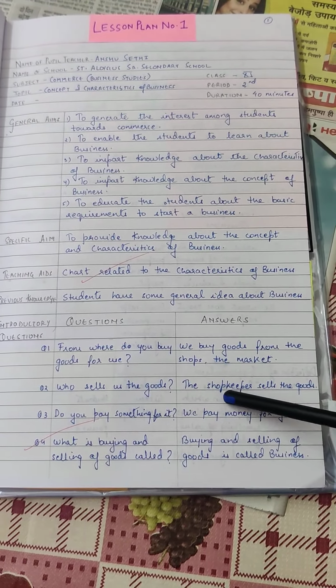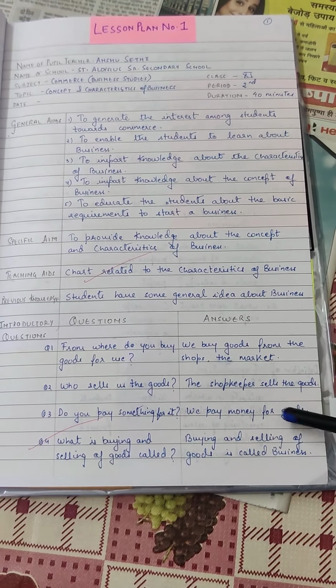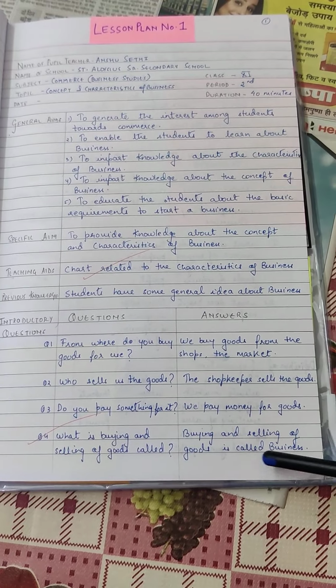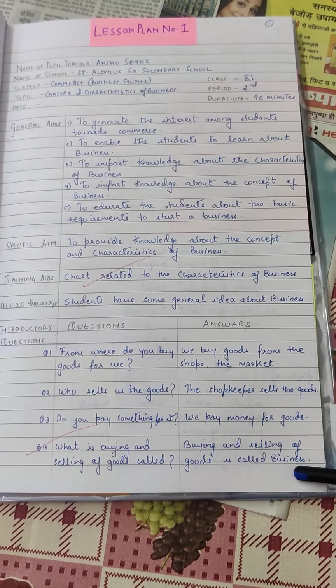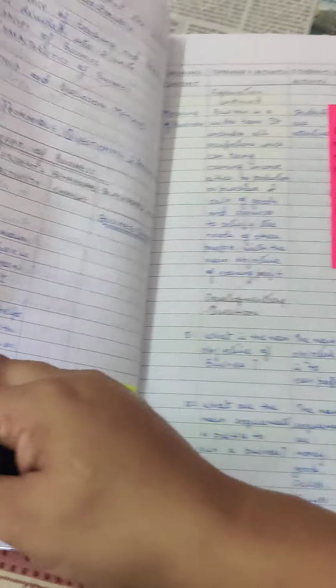Who sells us the goods? The shopkeeper. Do you pay something for it? We pay money for goods. What is buying and selling of goods called? Buying and selling of goods is called business. So here business is the topic. So we have arrived at the topic.